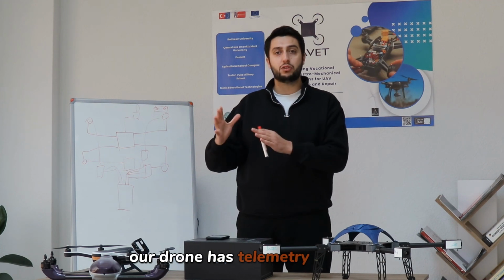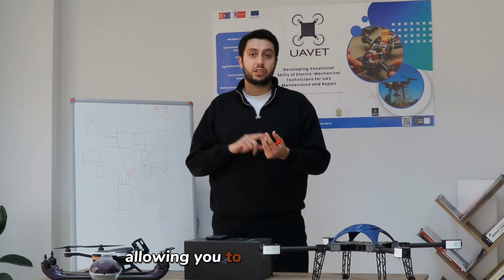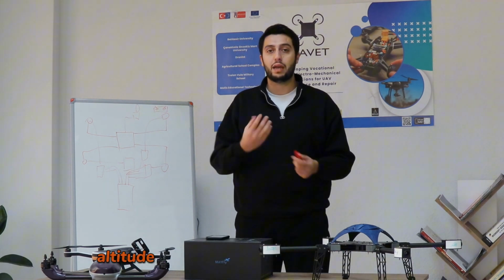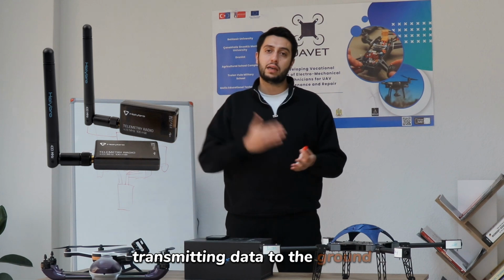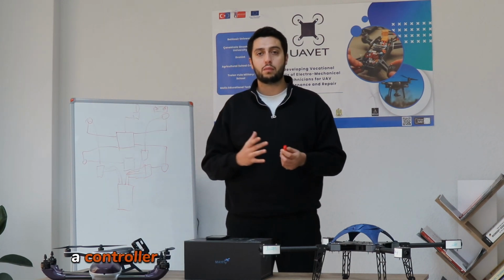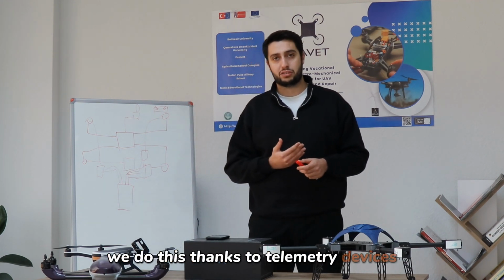Our drone has telemetry systems that transfer flight data from the air to the ground, allowing you to see real-time data such as battery status, location, altitude, and many other different metrics. What we call telemetry is basically the process of the drone transmitting data to the ground, meaning to a control computer, a controller, or goggles while it's flying in the air. We do this thanks to telemetry devices.